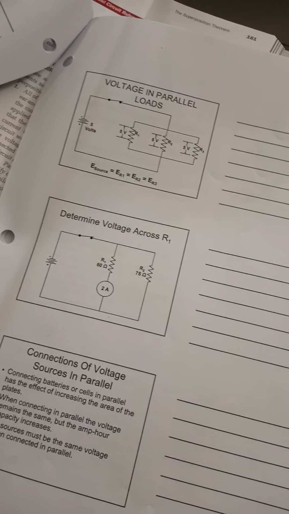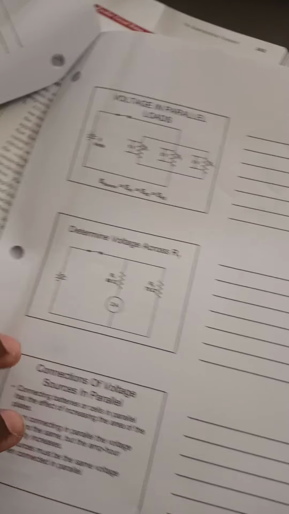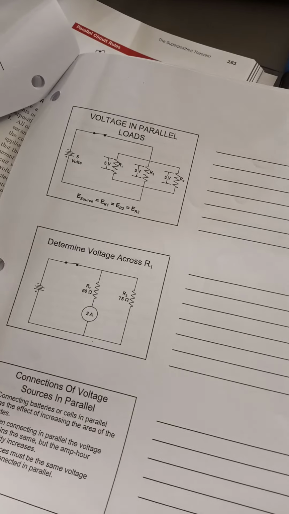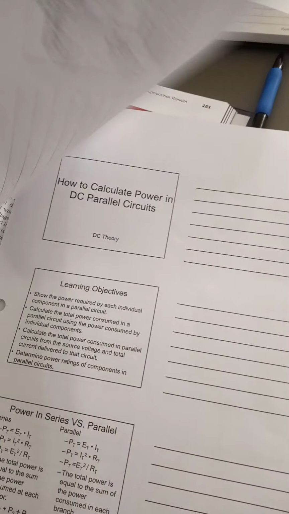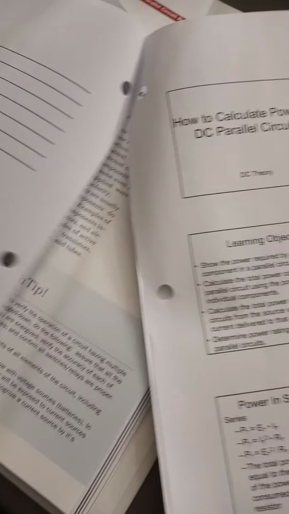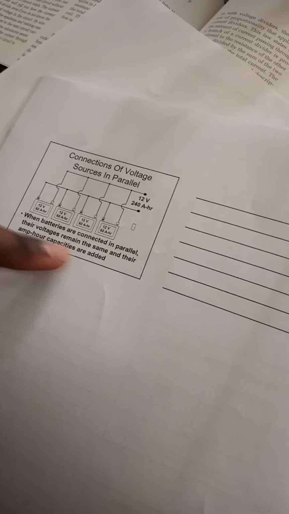It increases the capacity, but it's still going to dish out the same voltage. Excuse me, the same voltage. When batteries are connected in parallel, their voltage remains the same and their amp hour capacities are added.